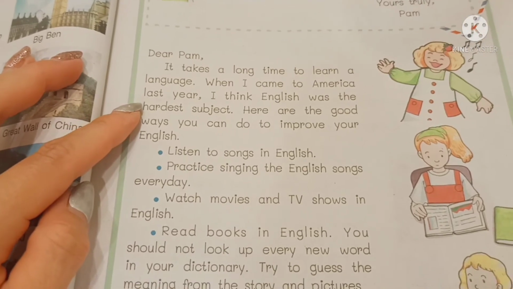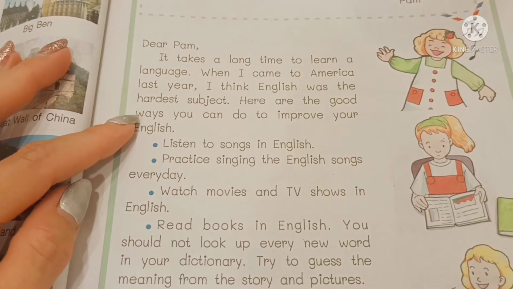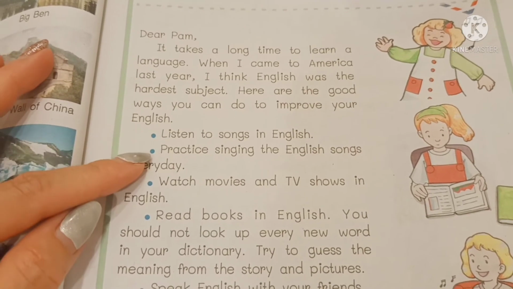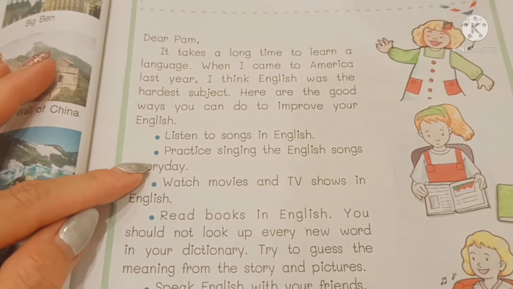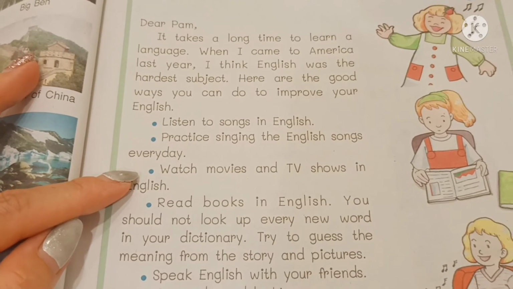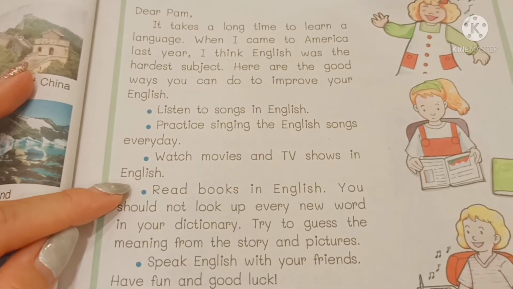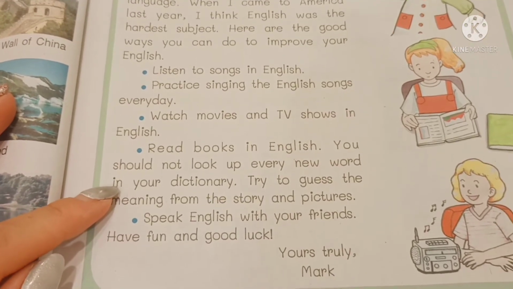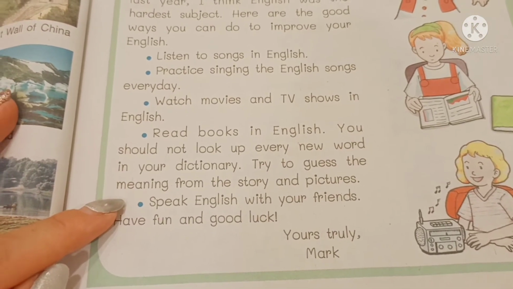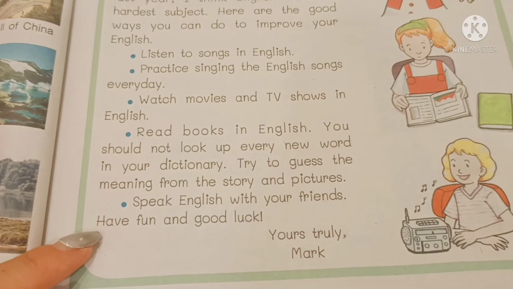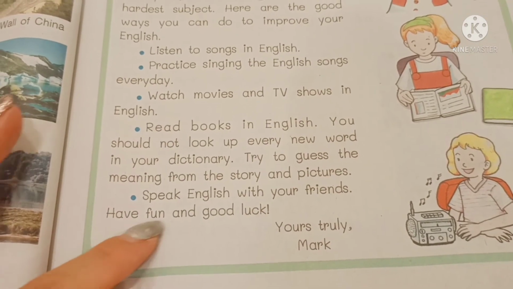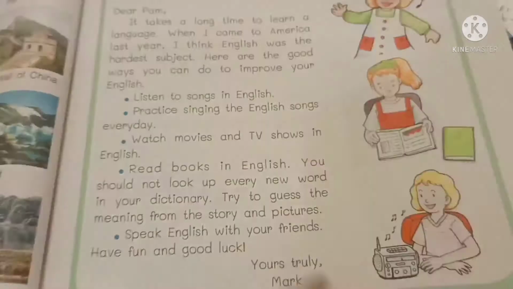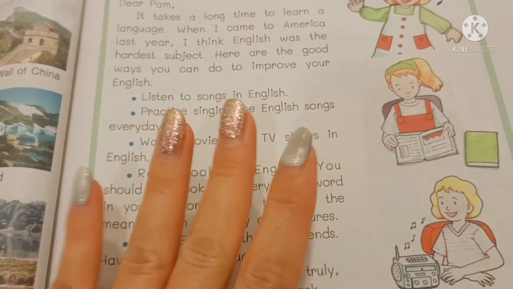When I came to America last year, I think English was the hardest subject. Here are the good ways you can do to improve your English. Listen to songs in English, practice singing English songs every day, watch movies and TV shows in English, read books in English. You should not look up every new word in your dictionary. Try to get the meaning from the story and pictures. Speak English with your friends. Have fun and good luck. Yours truly, Mark. So after this, I want you to read as fast as I am now, okay?